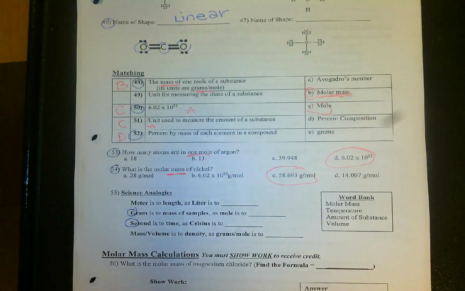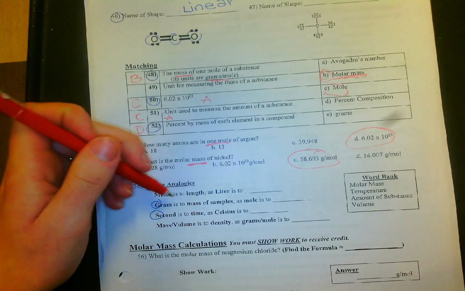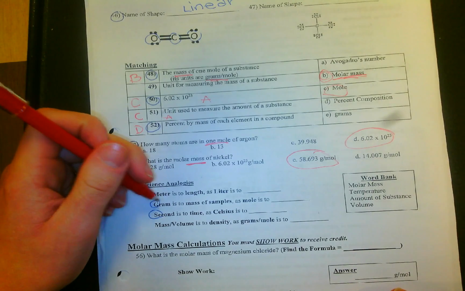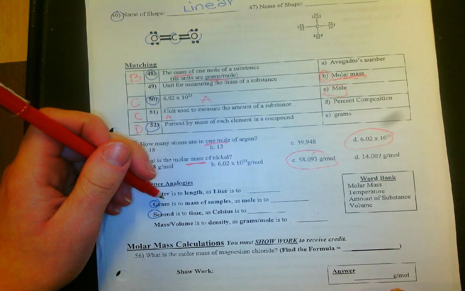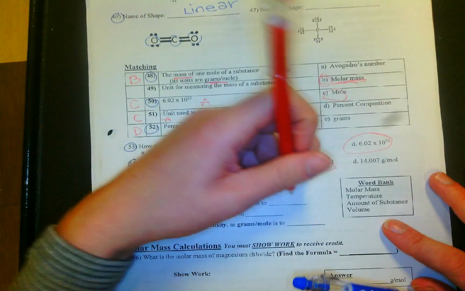So I'm going to do a couple of these analogies. These are fair game on a test. You can have an analogy problem like this on the test. Okay, so gram is to mass as mole is to, what do we think? A mole is to the amount of a substance.